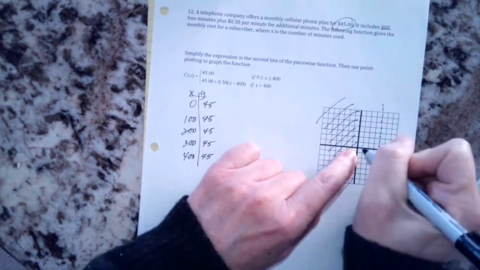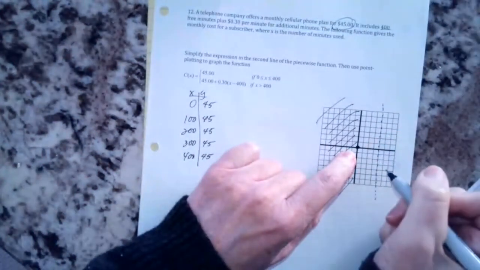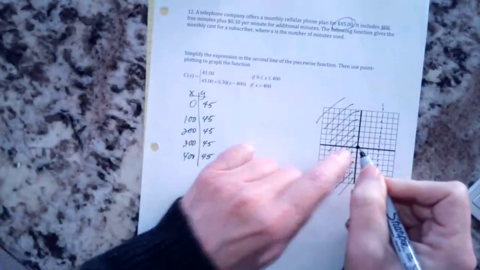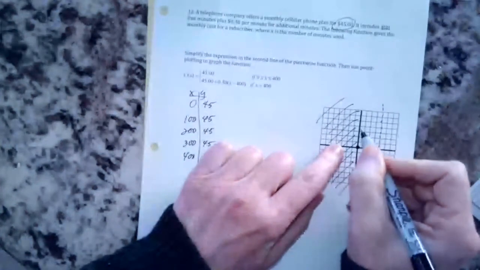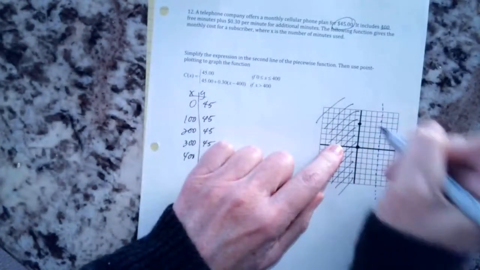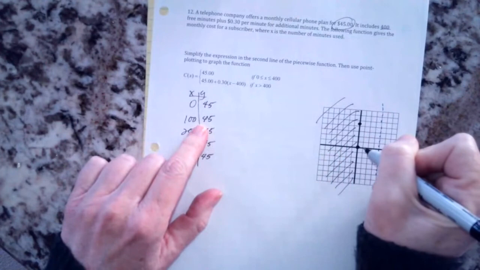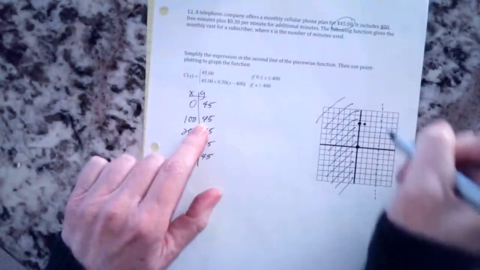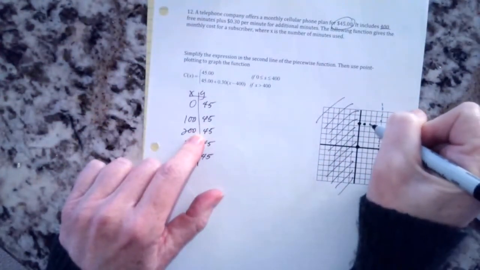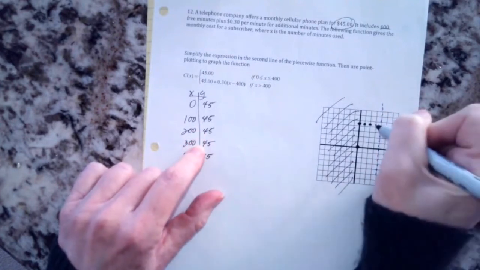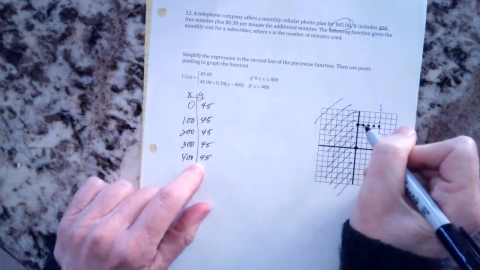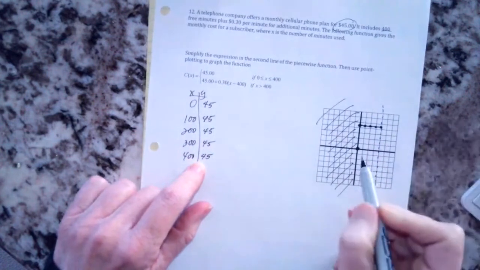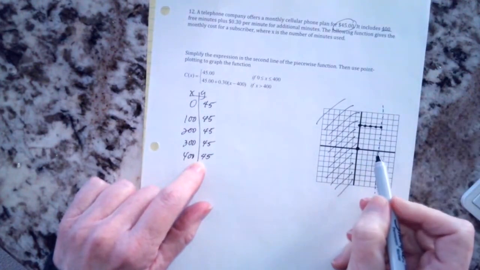So let's see. 0 minutes, 45. 0 says don't go sideways. 45 says go up 45. 10, 20, 30, 40, right here. How about that? Go out to 100 minutes, up to 45. 200, up to 45. 300, still a $45 bill. 400 minutes, still a $45 bill. So that describes when you talk between 0 minutes and 400 minutes.